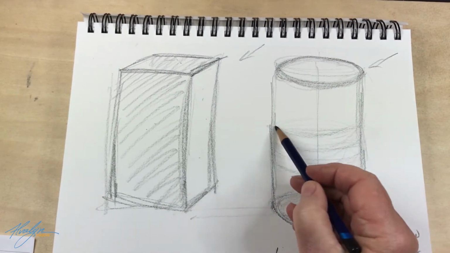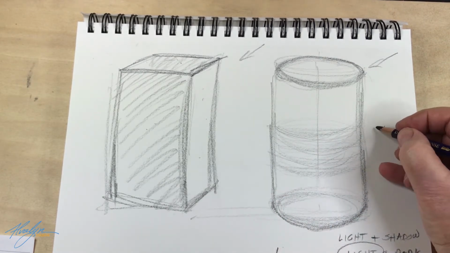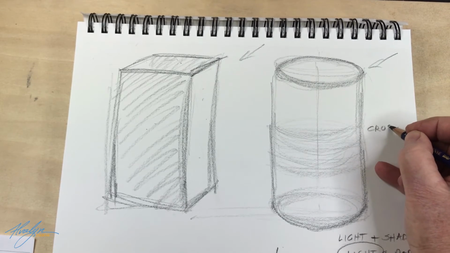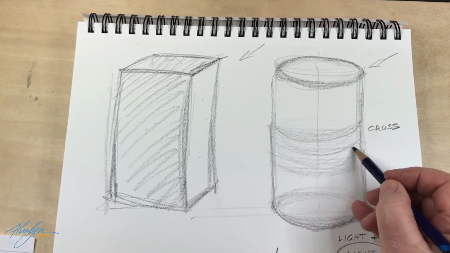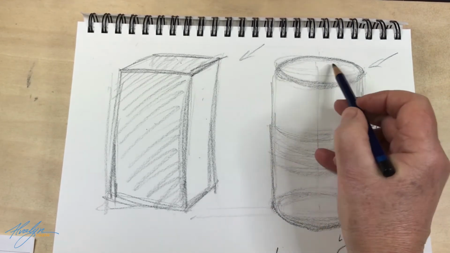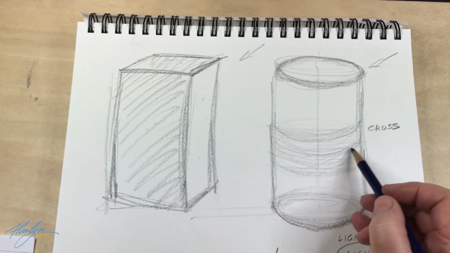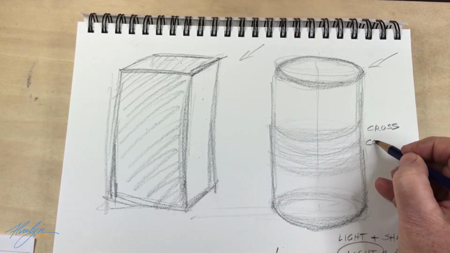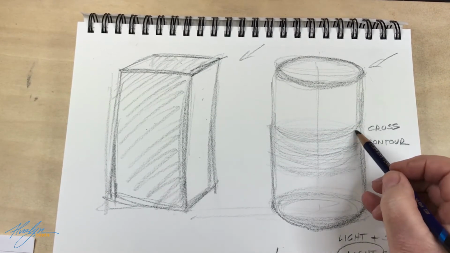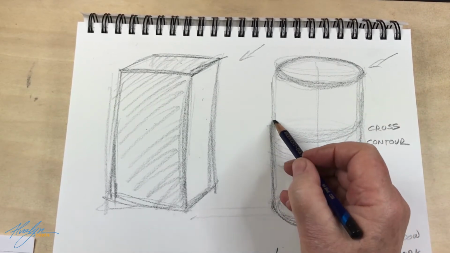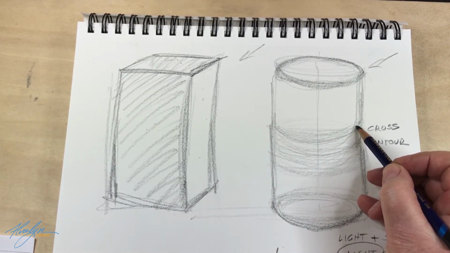Putting some cross-contour lines in the middle of the form, in the core area of the form, is going to help present the understanding that this is indeed a cylinder. This is round, and it has a kind of flat top, and it has a flat bottom, but it's round all the way through. So cross-contour are lines that go across the form or around the form on the short end, in this case.